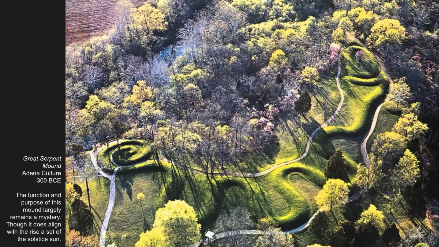This is something from Ohio, the Great Serpent Mound built by the Adena culture around 300 years ago. There's been a string of cultures historically in the Midwest of the United States that have been mound builders. And here we have a sculpted out snake. And it is gobbling up an egg or something round.